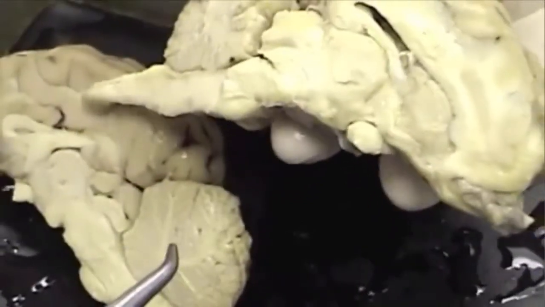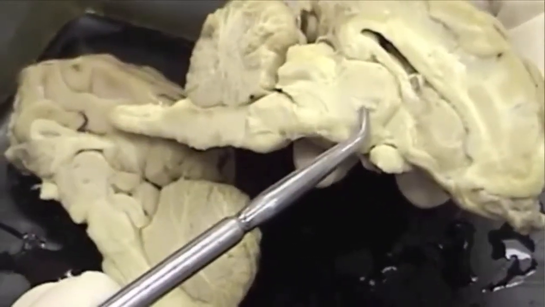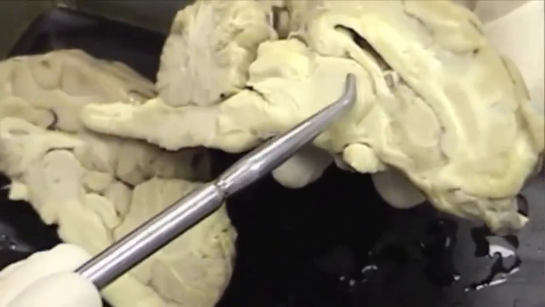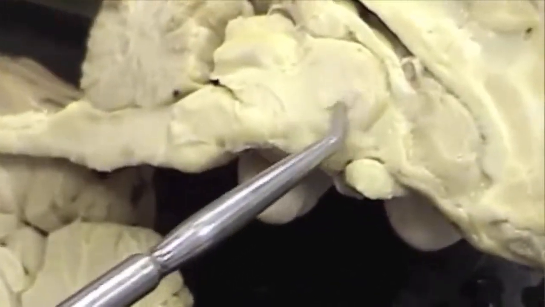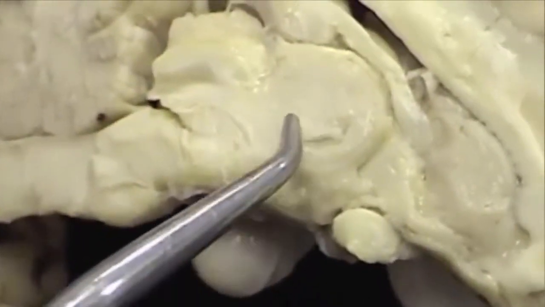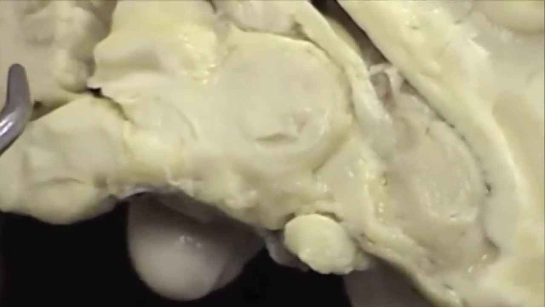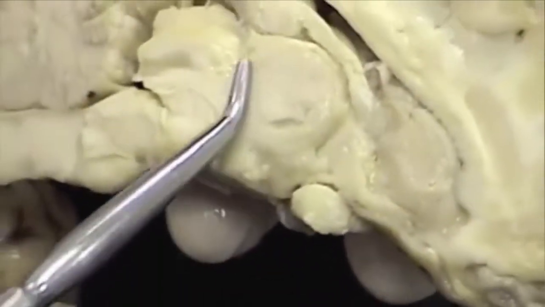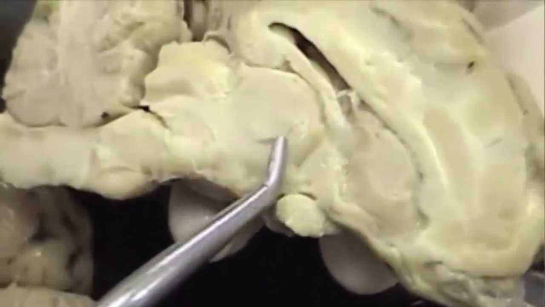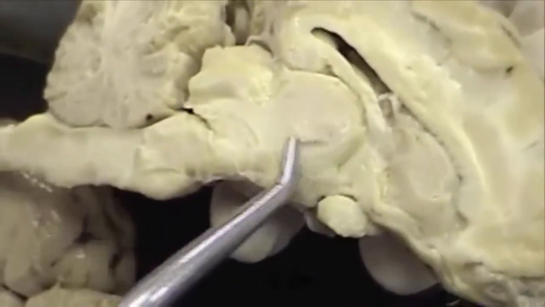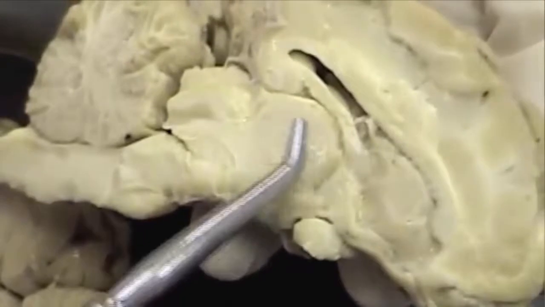The intermediate mass is in this region right here. I can slip my pointer around it like that, but I won't ask that on the practical because it's too difficult to see on the sheep brain. It is in this region, right around the intermediate mass, that we find the 3rd ventricle. So the 3rd ventricle would be right there.